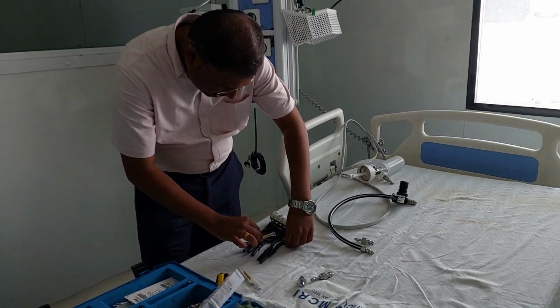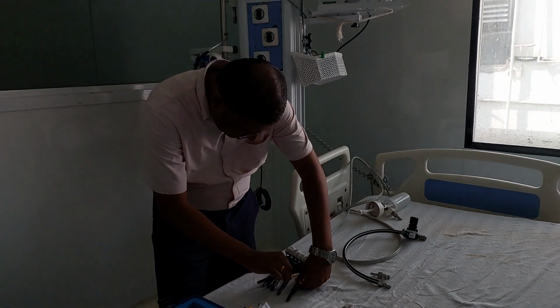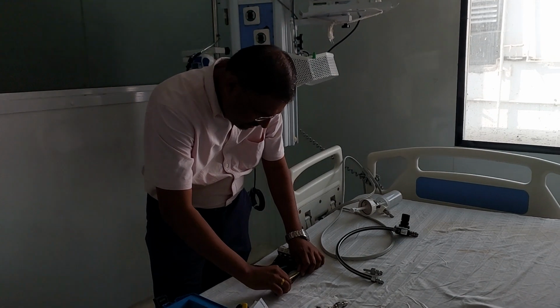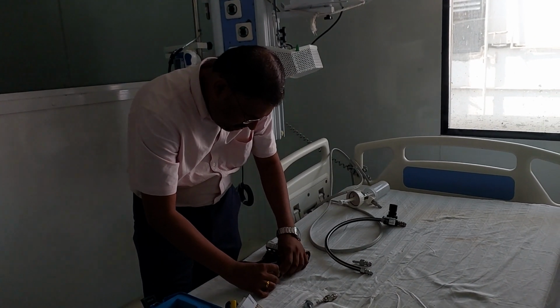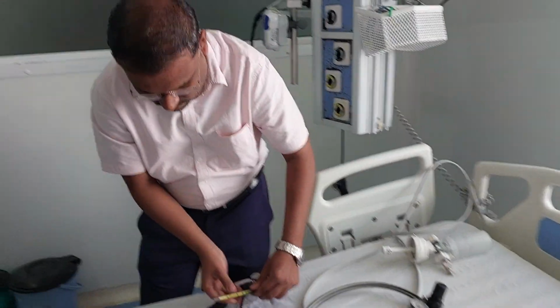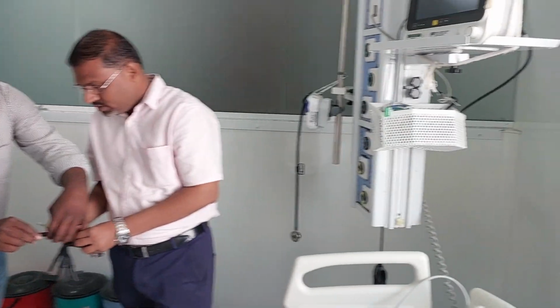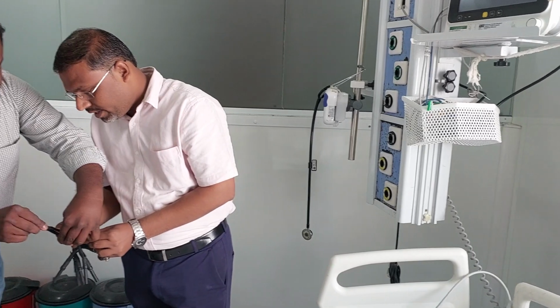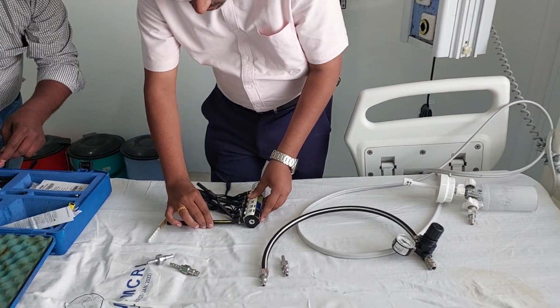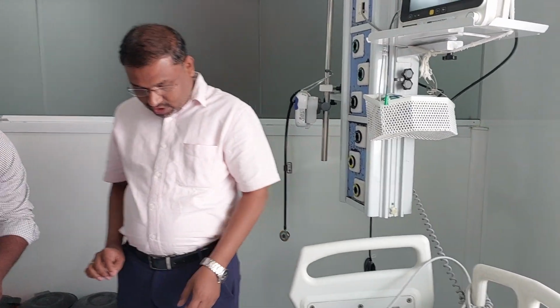In this way you have to insert. One end goes to this side and the other end to this side. Sorry, this is for the water.